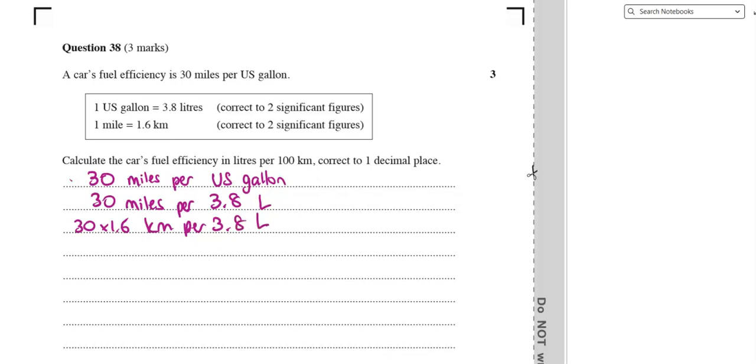I'm working towards litres per 100 kilometres, so I'm just going to write those the other way around. 3.8 litres per, I might as well work out 30 times 1.6 now.